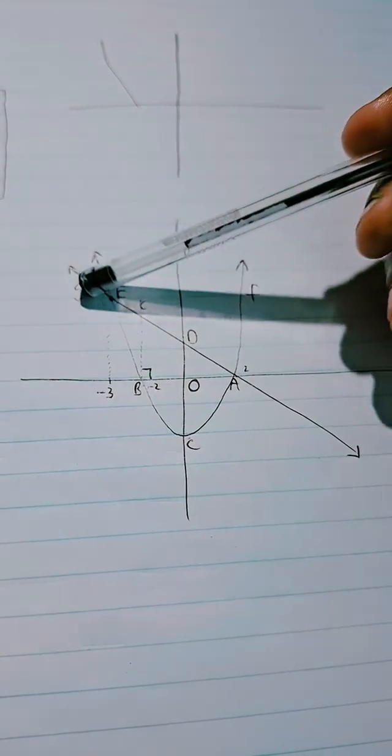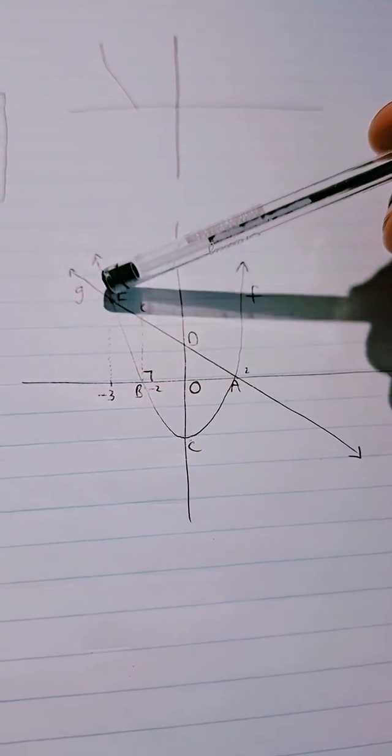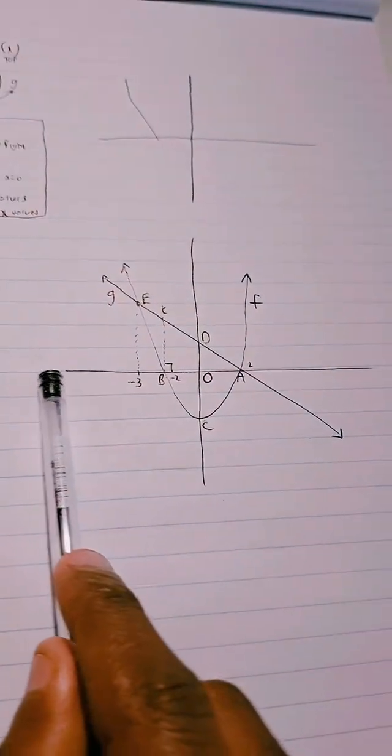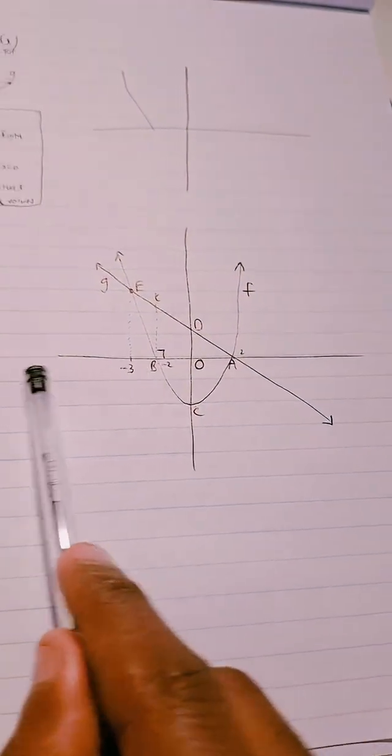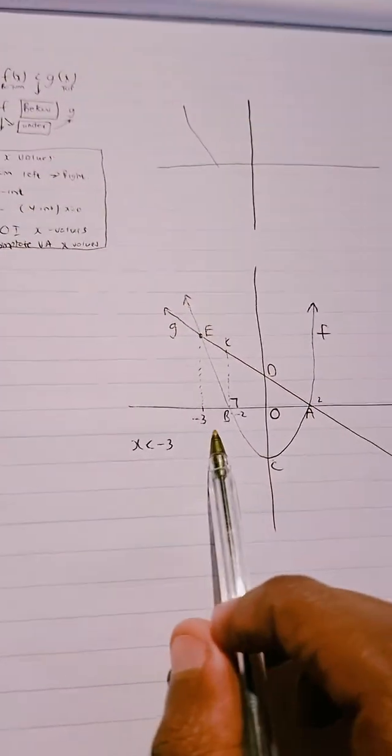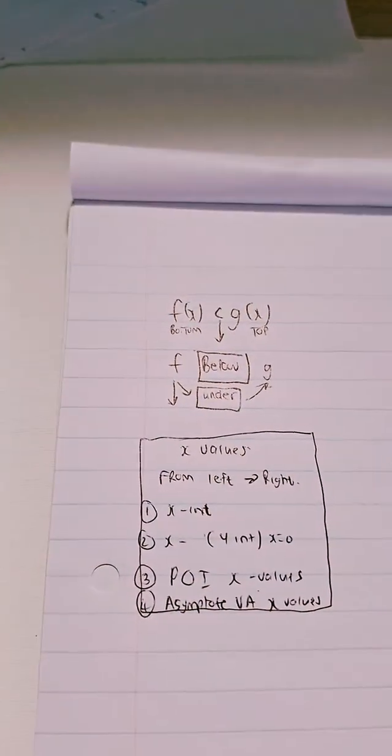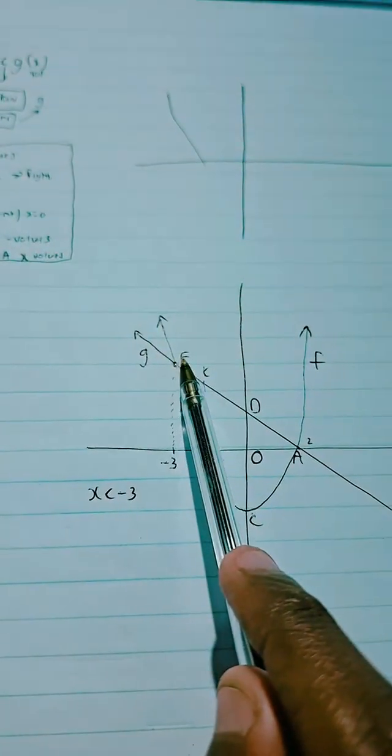F is at the top whilst g is below it. It will continue to be like that from -infinity to -3. So where x is less than -3, f is at the top.